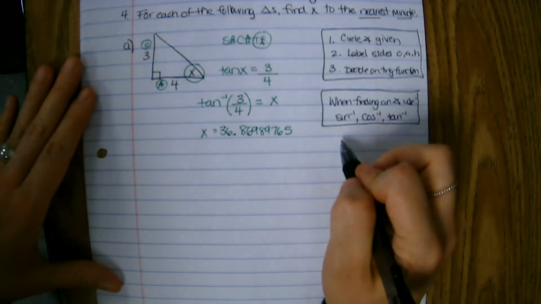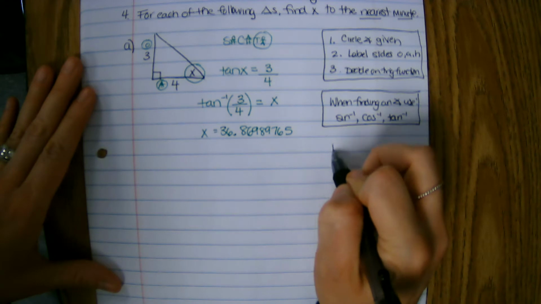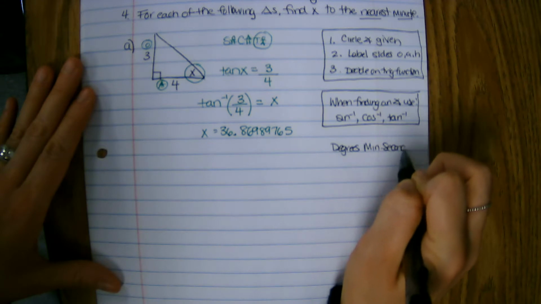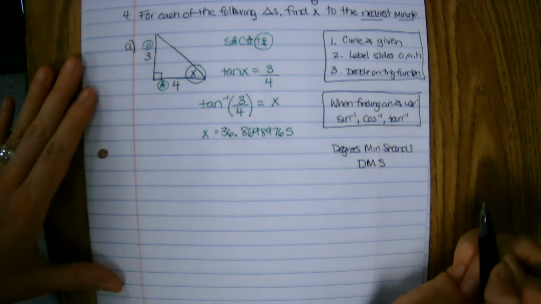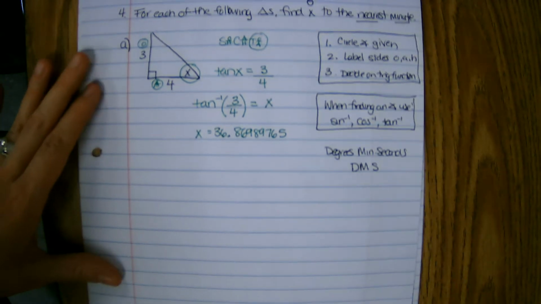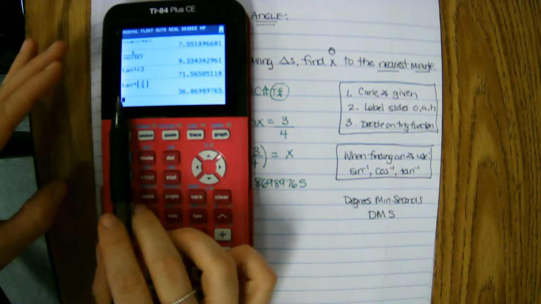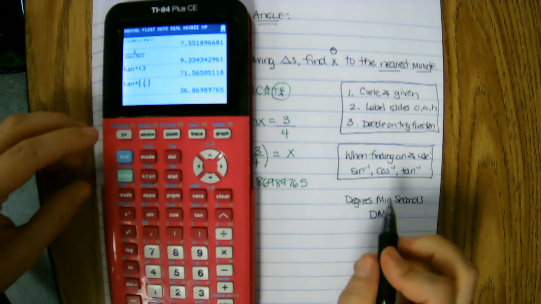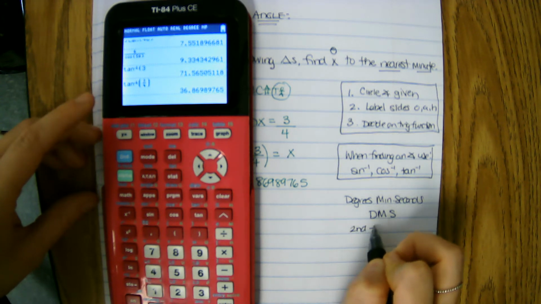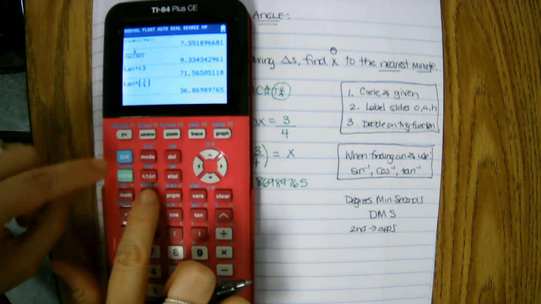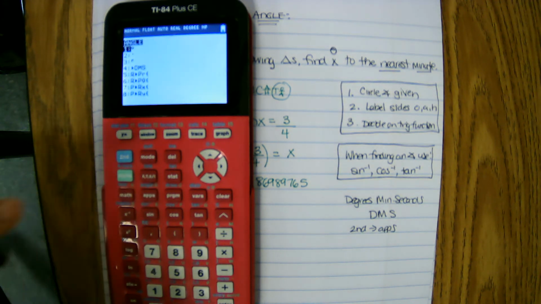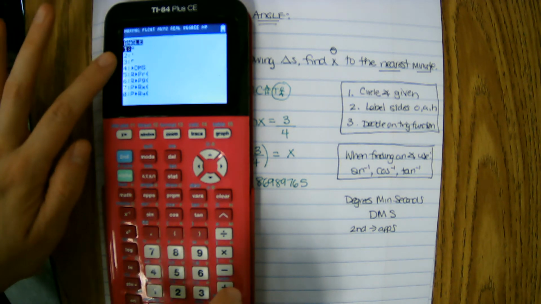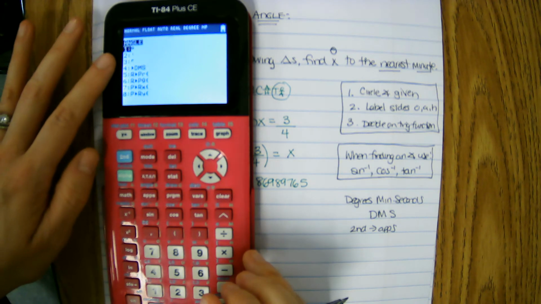All right, now let's talk about degrees, minutes, seconds. DMS. Okay, so to get to this, make sure you have this in your calculator, the inverse tan of 3 over 4, because you're going to want that decimal. You're going to go to the angle menu. So to get to the angle menu, it's second apps right here. So it's next to the math button is apps. And what you'll see here is listed, the first number 1 is the degree symbol, and number 2, it looks like a little apostrophe, that's your minutes symbol.